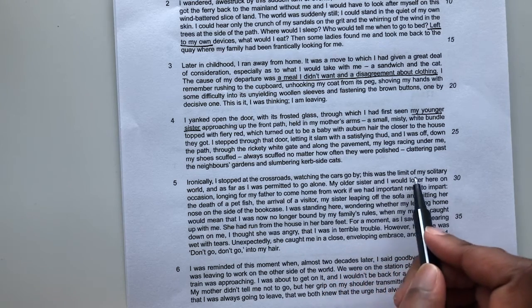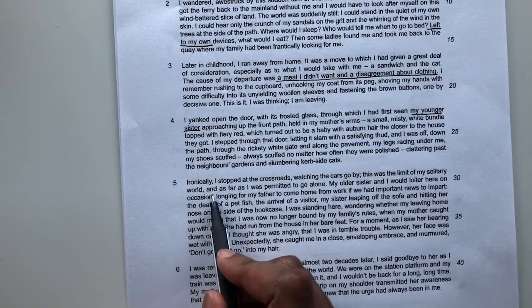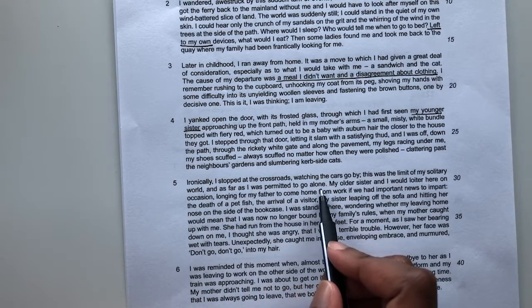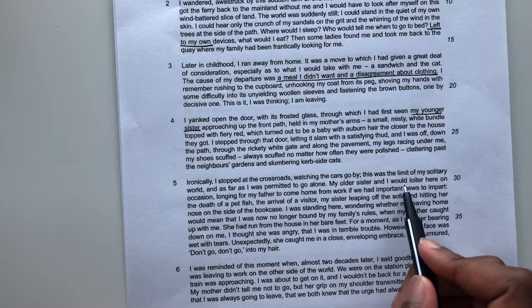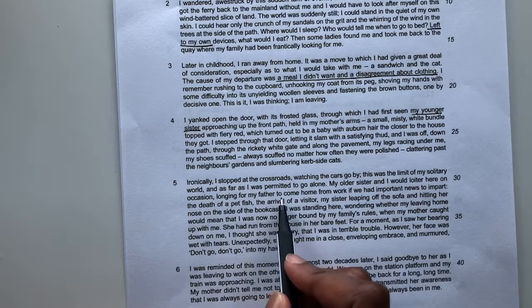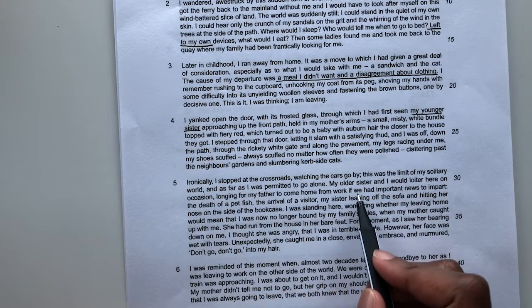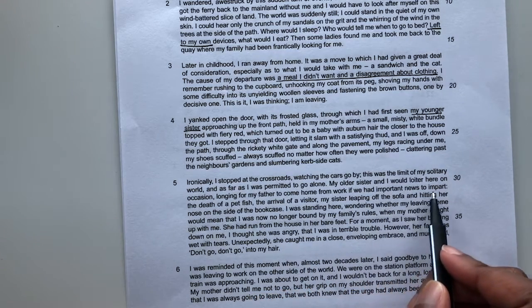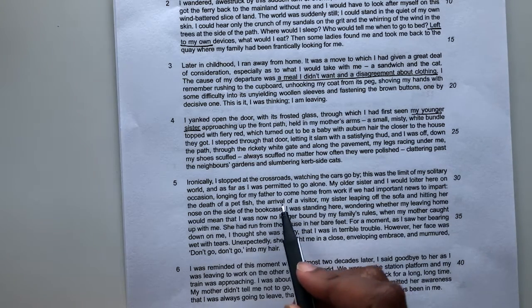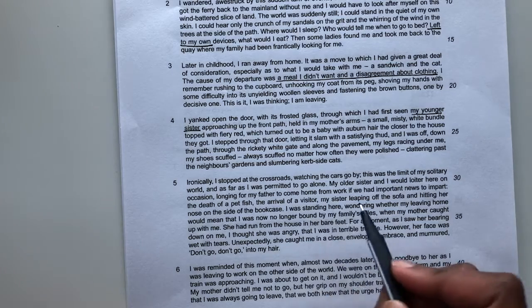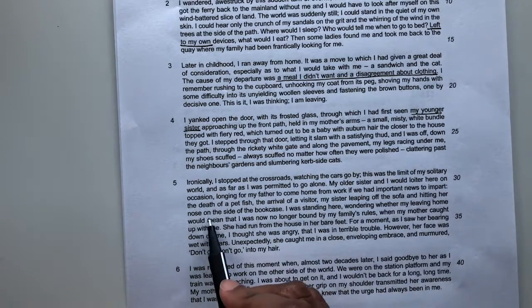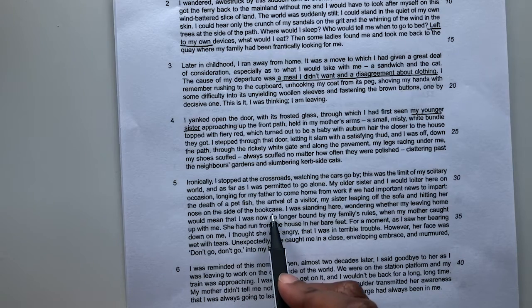This was the limit of my solitary world, and as far as I was permitted to go alone. My older sister and I would loiter here on occasion, longing for my father to come home from work if we had important news to impart. The death of a pet fish, the arrival of a visitor, my sister leaping off the sofa and hitting her nose on the side of the bookcase.